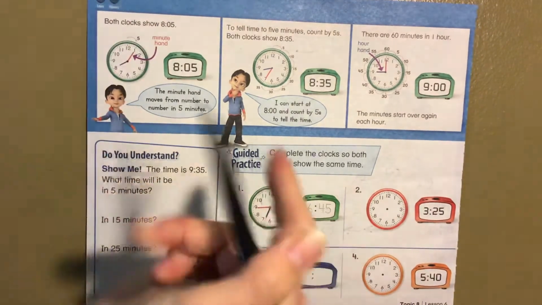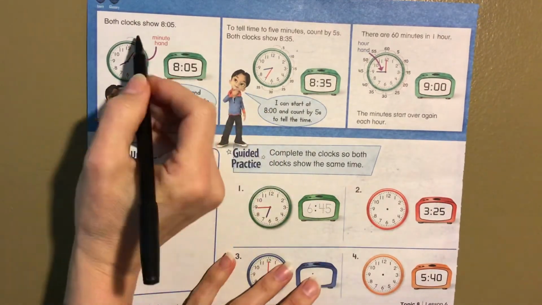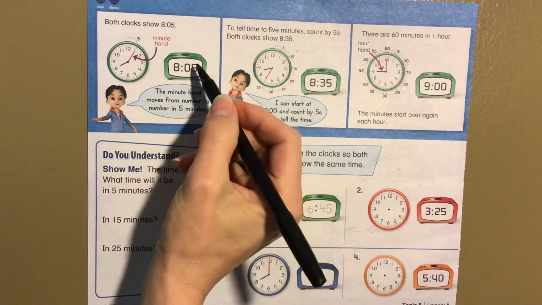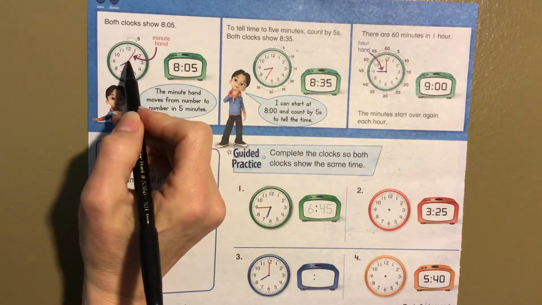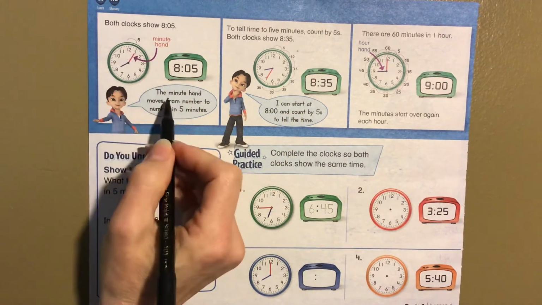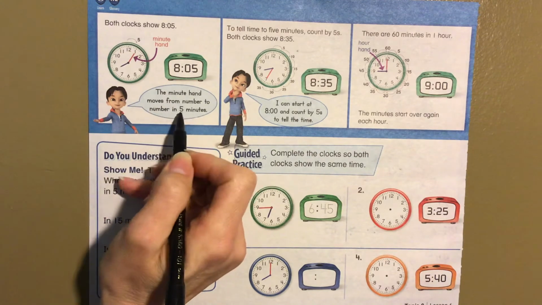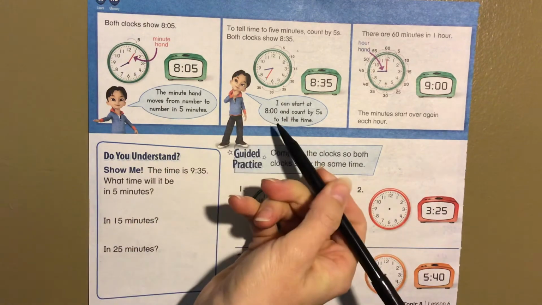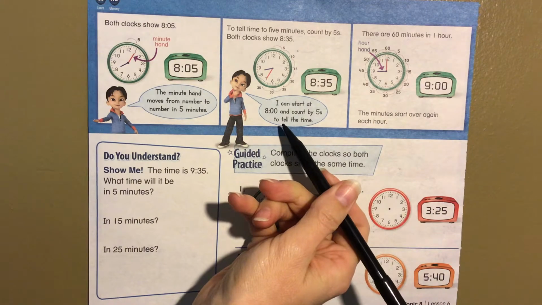All right. Okay, both clocks show 8:15. This is our analog clock and this is our digital clock. So the minute hand is what we take a look at here. It's always the longer hand. The minute hand moves from number to number in 5 minutes. To tell time to 5 minutes, count by 5s.